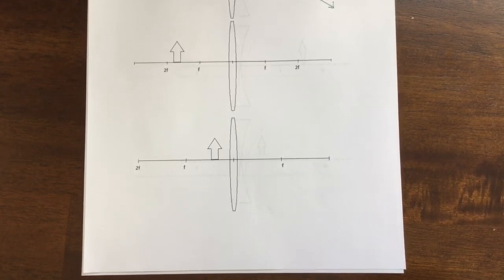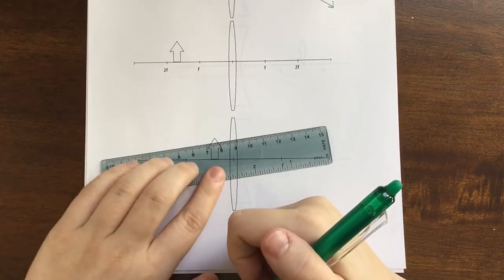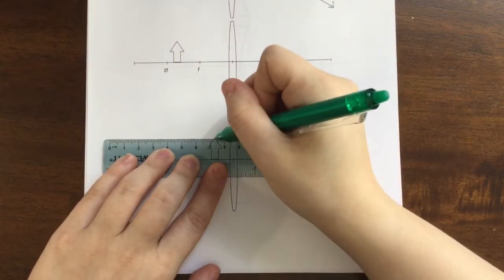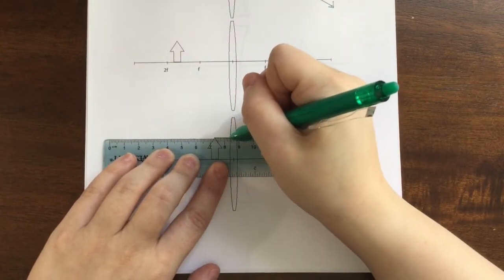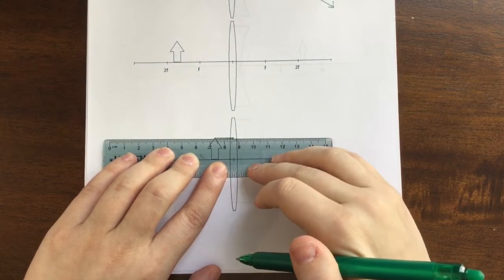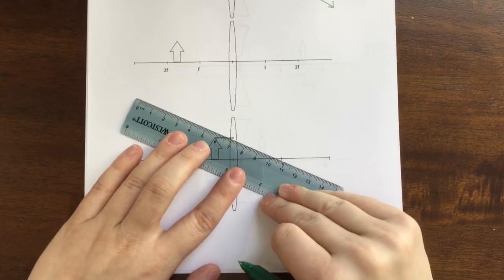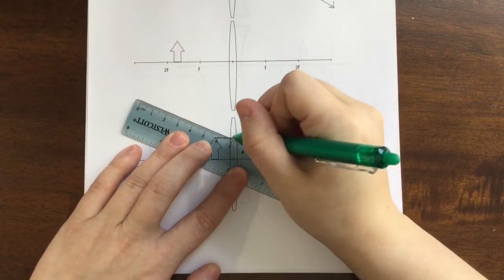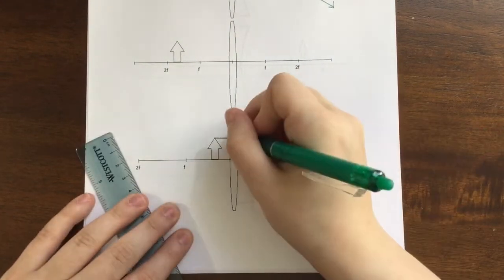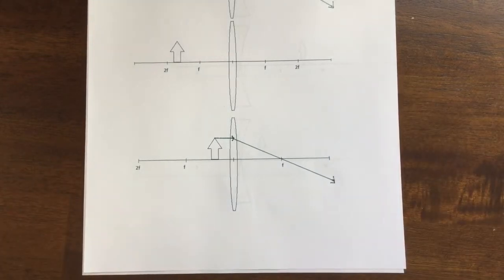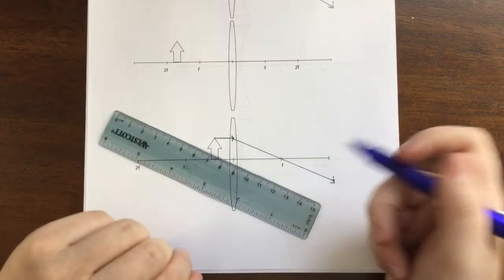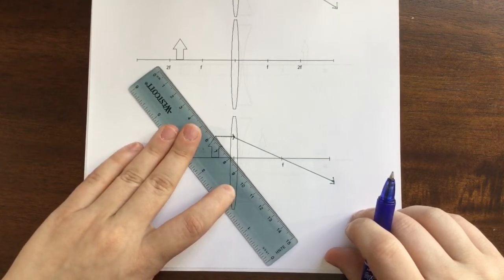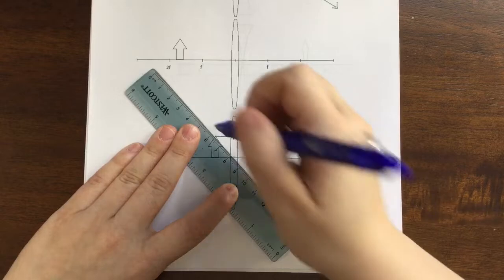We're going to start out like we did before, with our green for our first ray. We're going to go out parallel, and then we are going to go through our far focal point. For this second one, again, we're going to go through the middle.